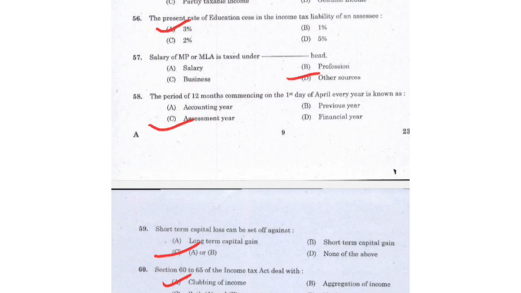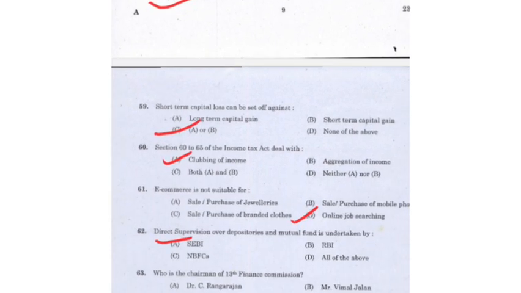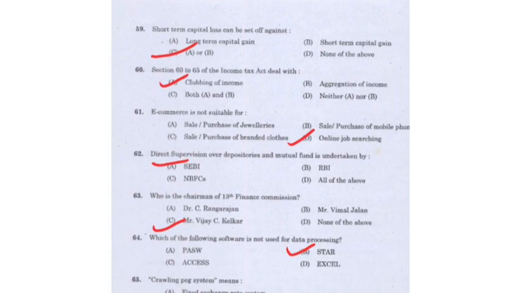And previous year means that the income is generated in the previous year and tax is paid on the assessment year. And the next question, short-term capital loss can be set off against long-term capital gain and short-term capital gain. We can use both of these to set off the short-term capital loss. If it is a long-term capital loss, we will set it off only against long-term capital gain, and that's the thing. And the next question, section 60 to 65 of the Income Tax Act deals with clubbing of income. Section 60 to 65 deals with clubbing.